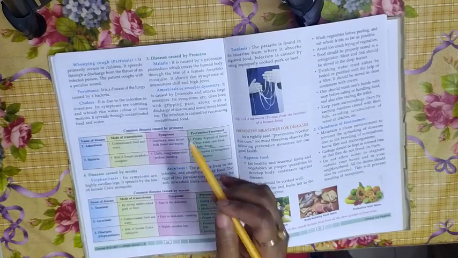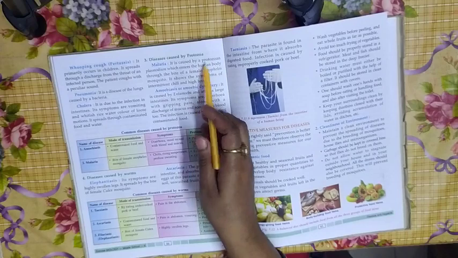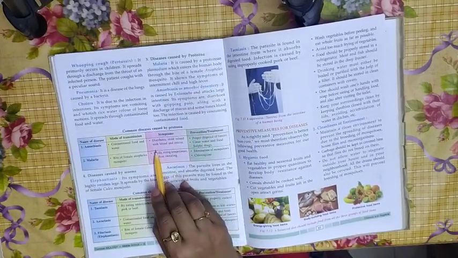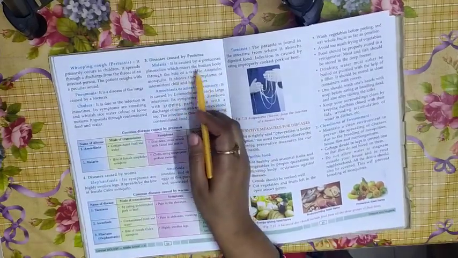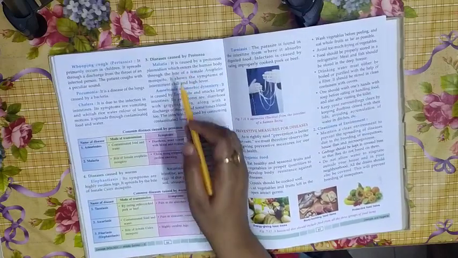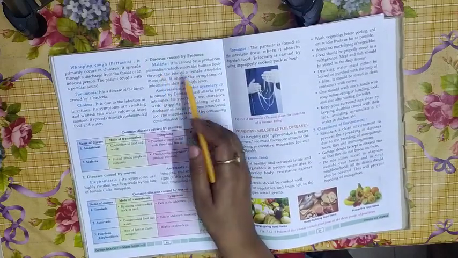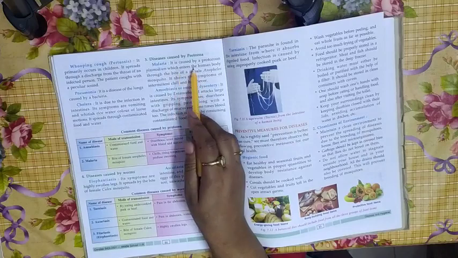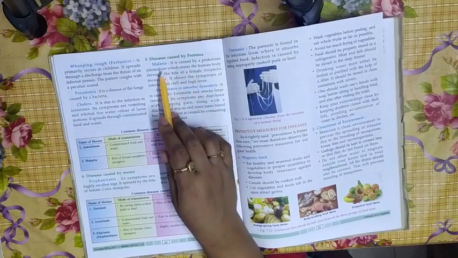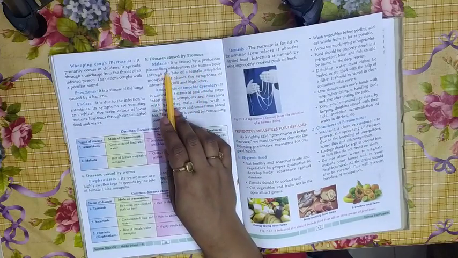Okay. Now, next is disease caused by protozoa. Again, it will be better if you learn from here. But few lines given here are very important. It is not mentioned in the table. Like malaria. So, malaria is what? It is caused by protozoan, Plasmodium. So, which protozoa is responsible for malaria?